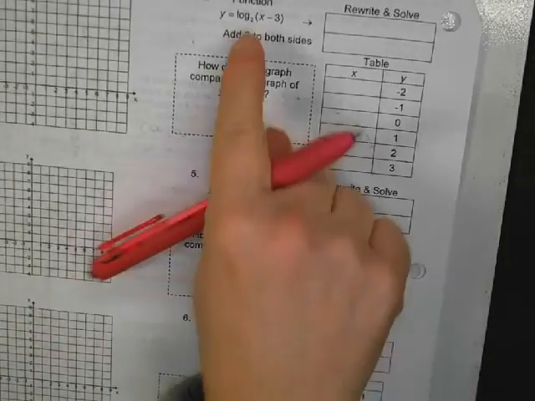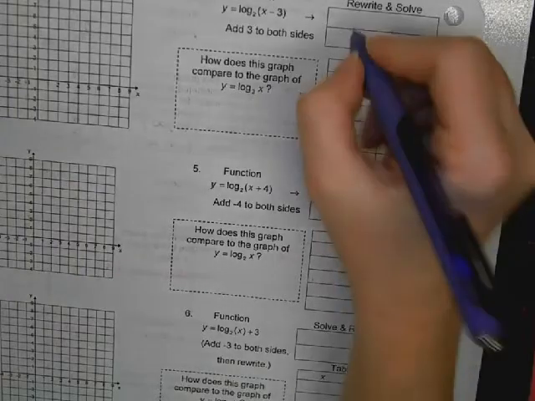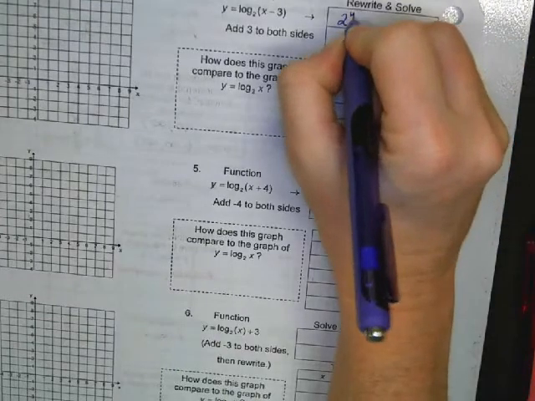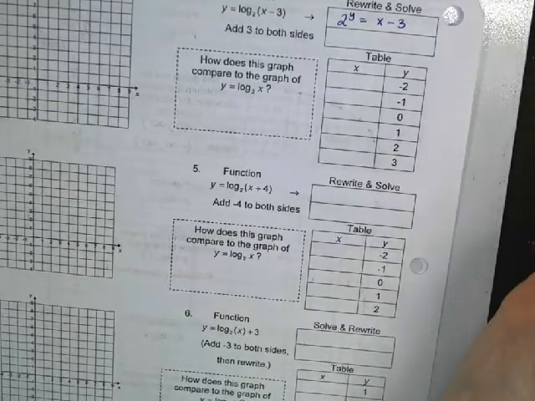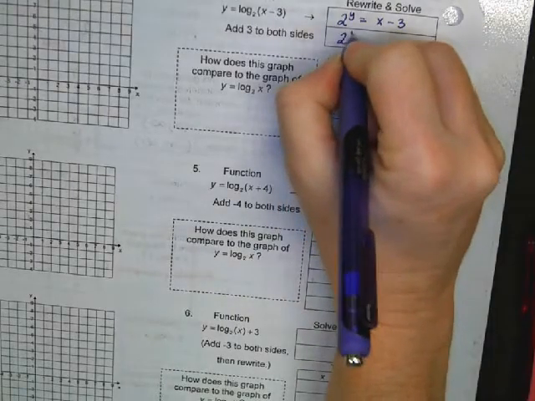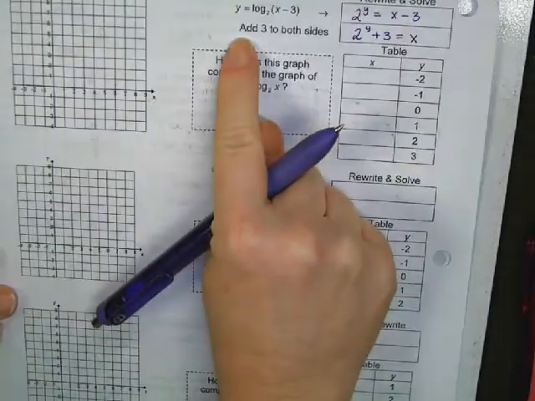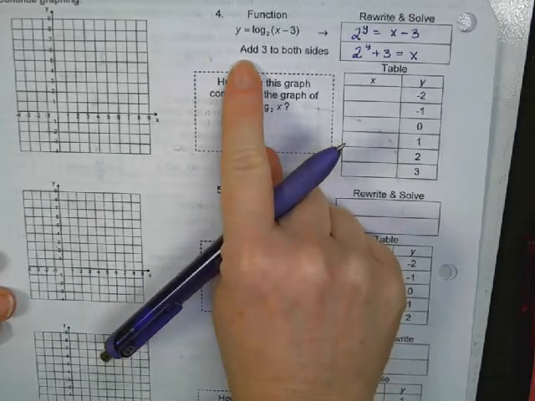Alright, so rewrite this function and then solve it. It's 2 to the power of y equals x minus 3. Is everybody done? So why are there 2 blanks for it? Does it want me to do the 3 part on the second one? It says right there, add 3 to both sides. Okay, so 3 plus 2 to the y equals x.